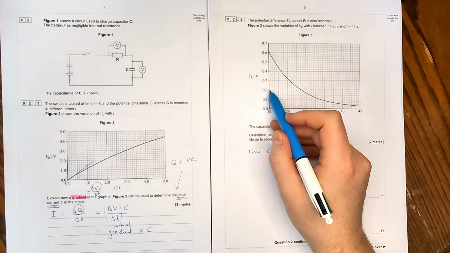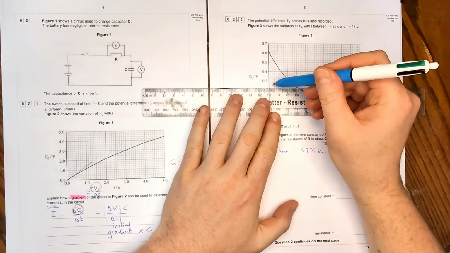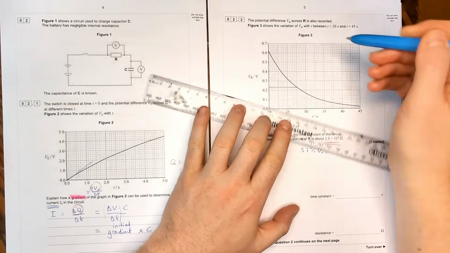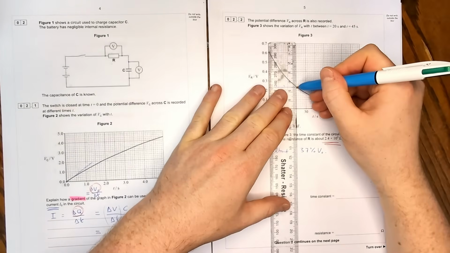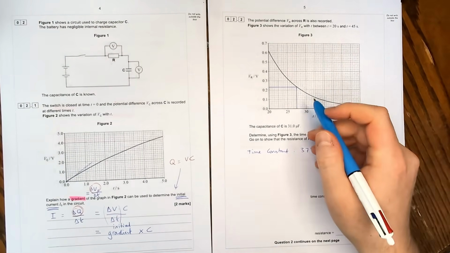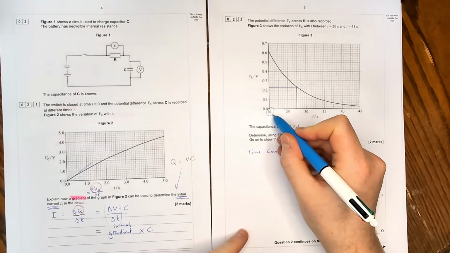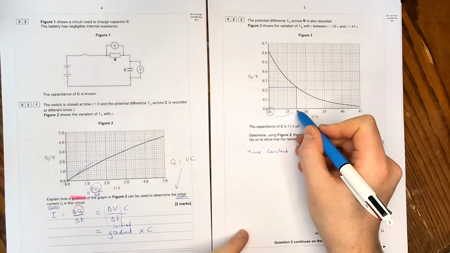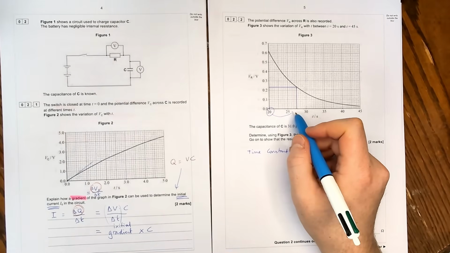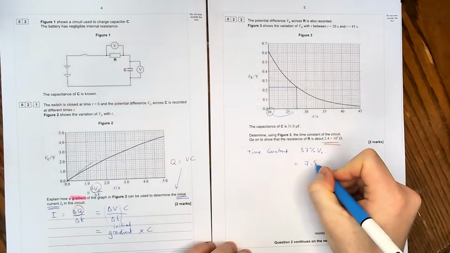So get a ruler out, and each square is 0.02, so I go halfway between this square and this square, do it properly with a ruler, and then go down, and we should find that that is 27.5. However, that is not the time constant, because a little bit sneaky thing they've done here is they haven't done a false origin, but they've just started on 20. So the time taken for it to go from 20 to 27.5, so the time constant is going to be equal to 7.5 seconds.